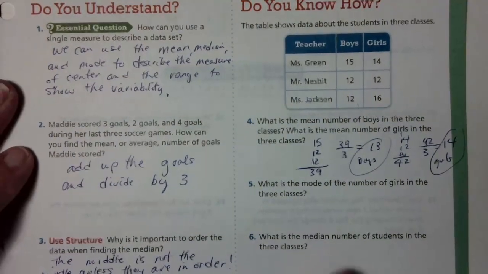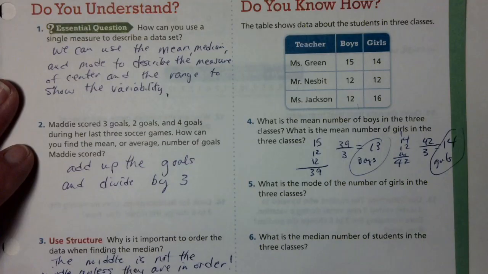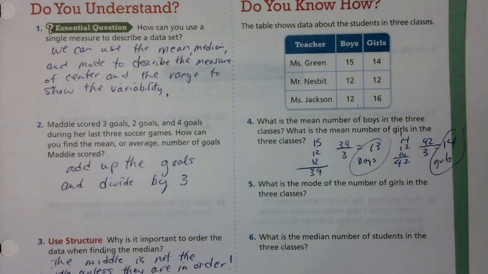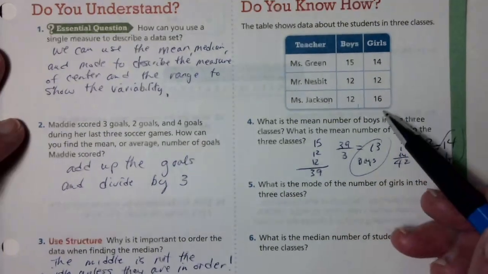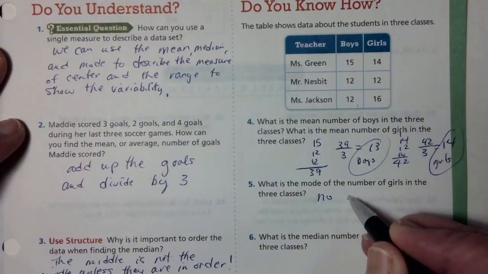What is the mode of the number of girls? Do you see any number repeated here? So there is no mode.